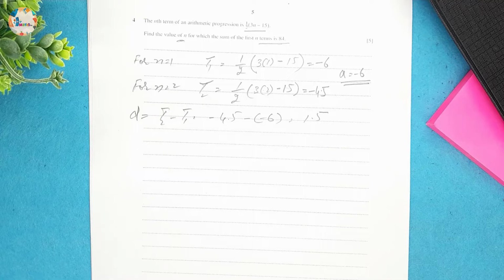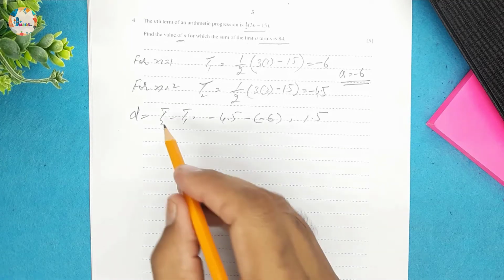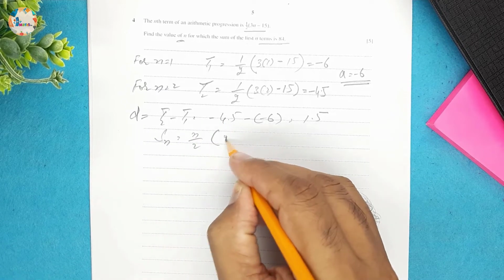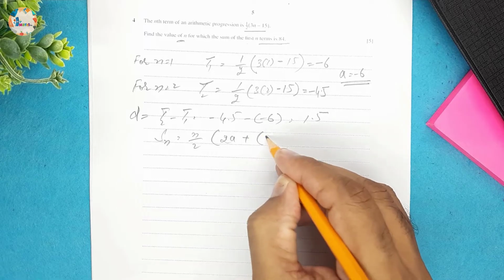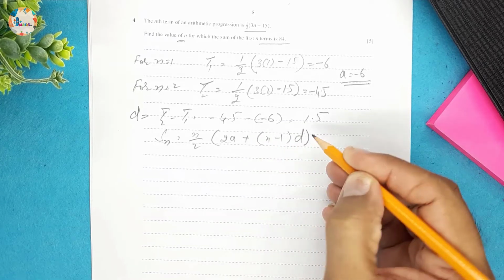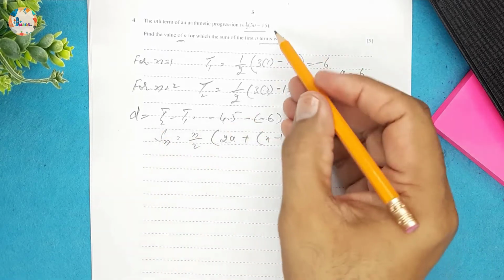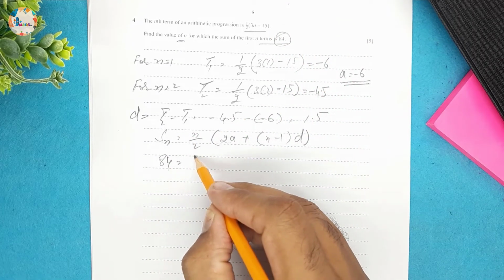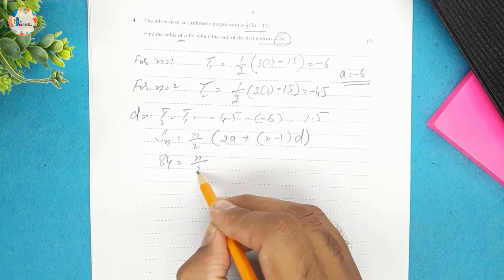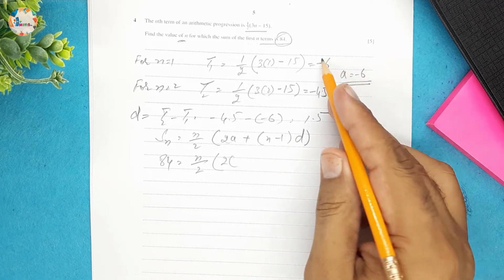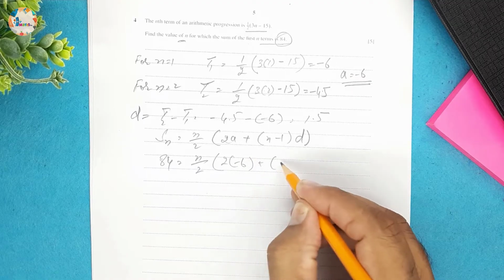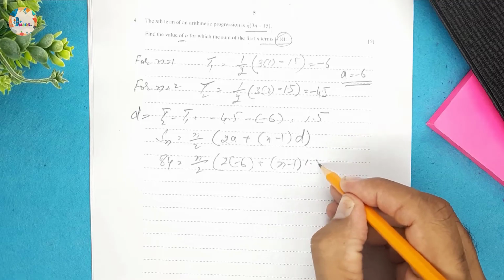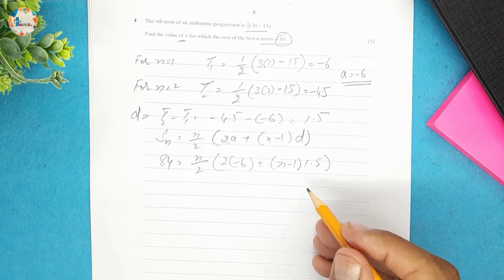Now we have the d value and the a value, so we can apply the formula Sn is equal to n by 2 into 2a plus n minus 1 into d, and Sn we know is provided as 84. So we can write 84 is equal to n by 2 into 2 times the a value, minus 6, plus n minus 1 into the d value, 1.5.